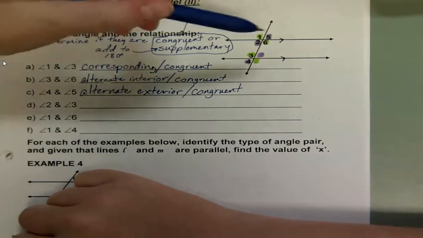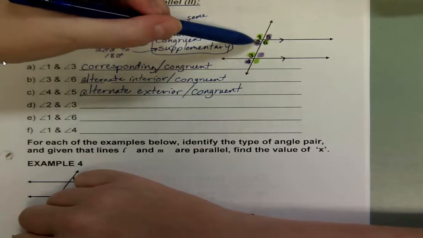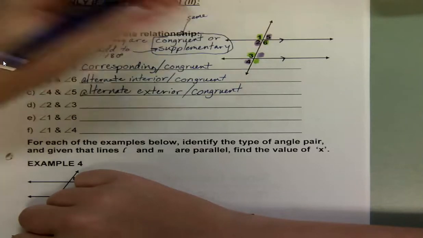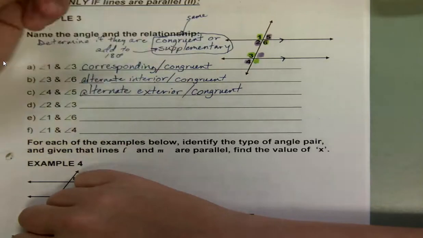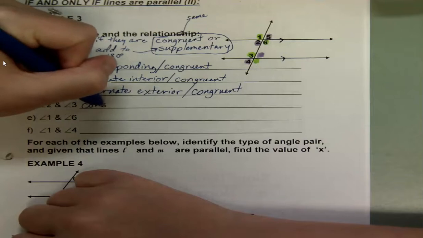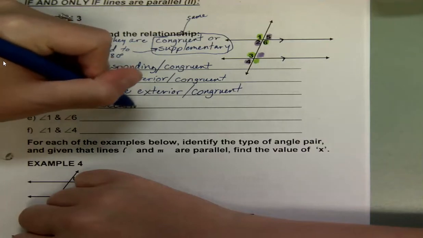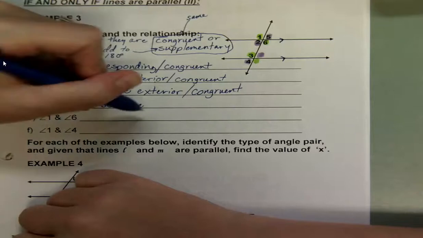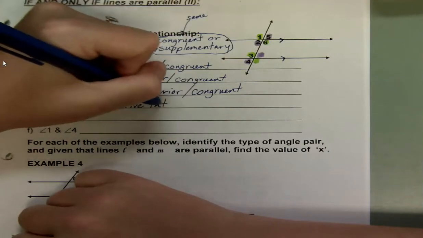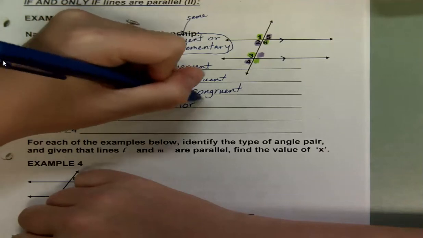Alright, now we've got 2 and 3. They're both on the interior, so they're going to be interior angles, but they are on the same side of the transversal, so we're going to call them consecutive. Alright, they're on the same side, so they're consecutive interior angles.